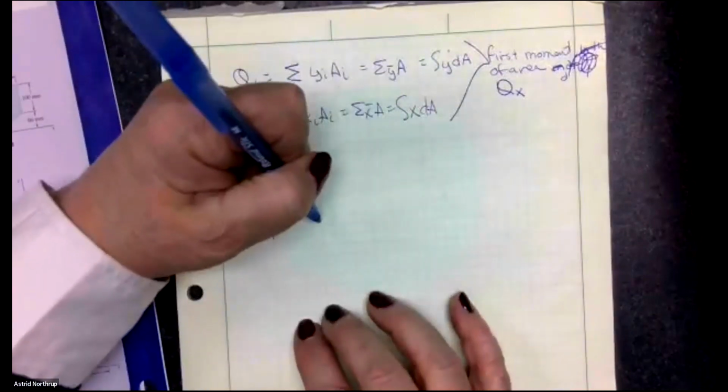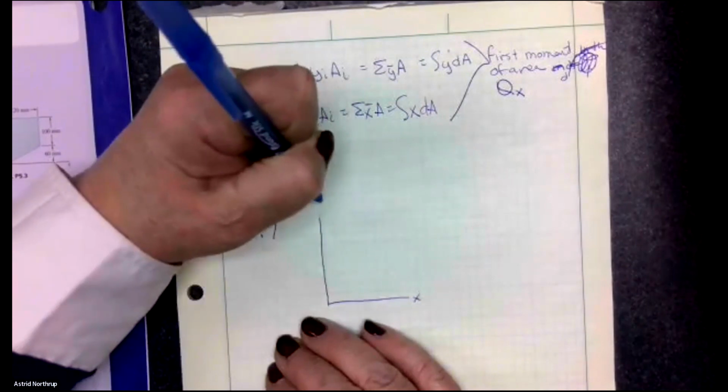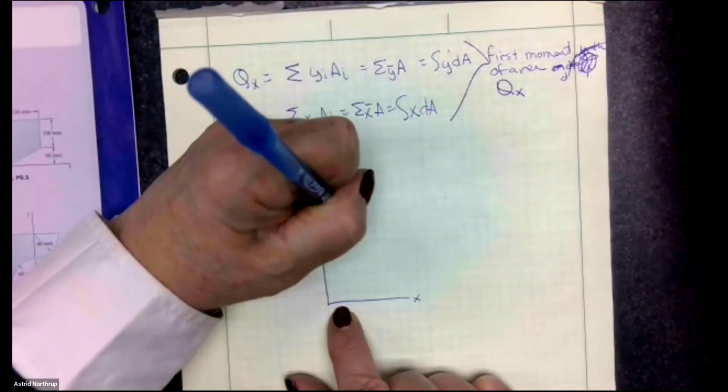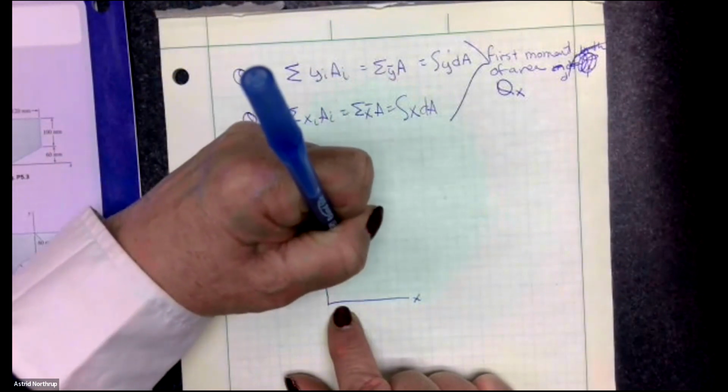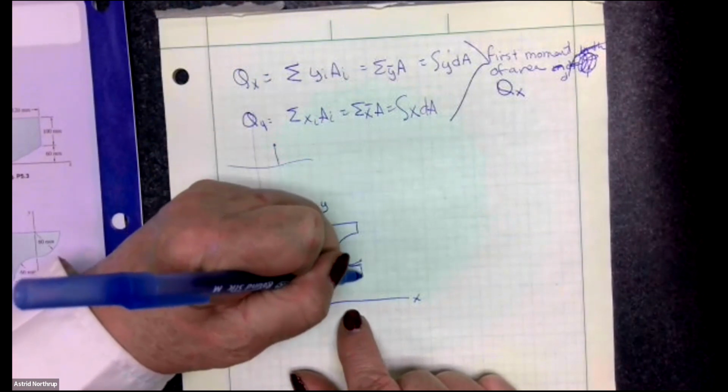So first of all, here on 5.7, we have X and Y. We have a rectangle. The circle is not at the top of the rectangle. The semicircle is kind of down here.